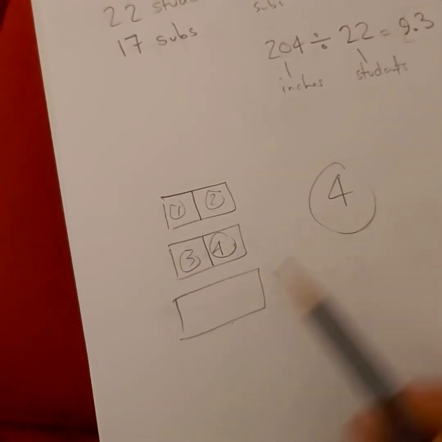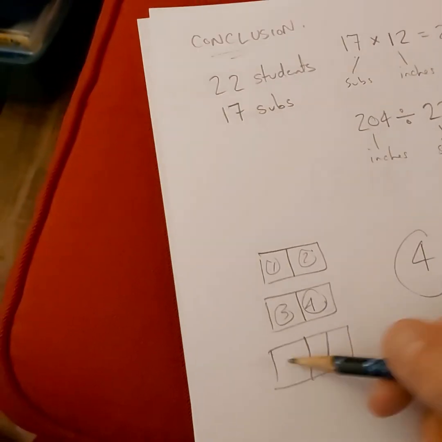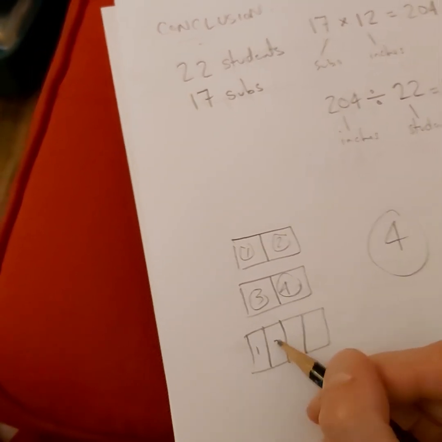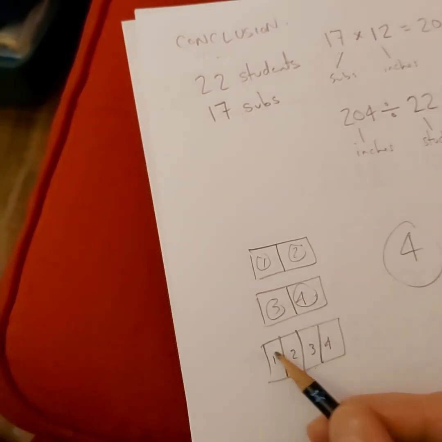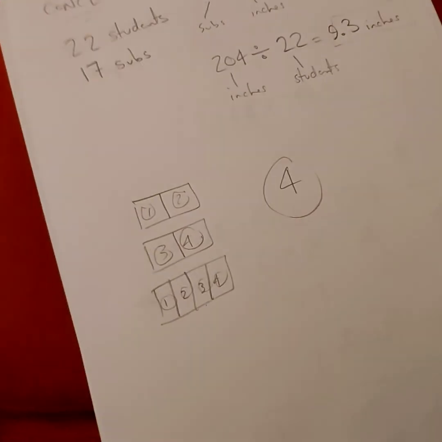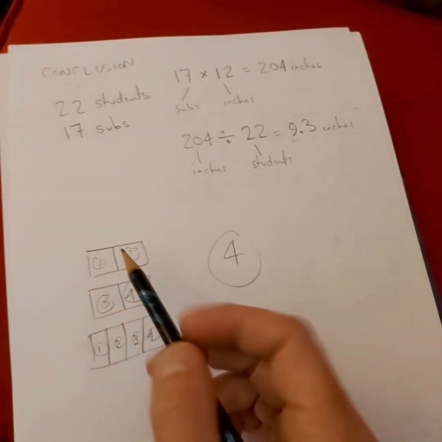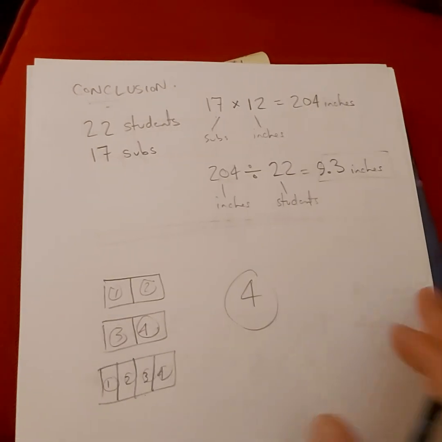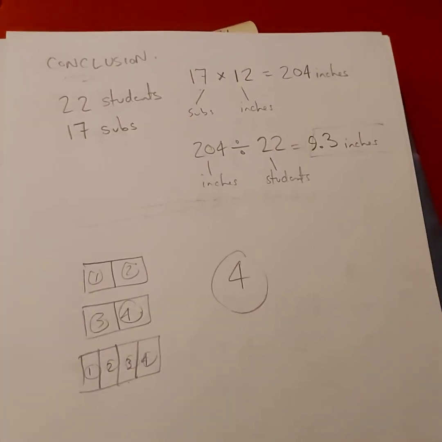Now we've got 1 sandwich left to divide among 4 people. Well, just break that up into 4 equal parts and send it out, right? 1, 2, 3, 4. And that would be the easiest way to share that out. Okay, so just again, there's so many different ways you can approach a problem like this. The bottom line is that it wasn't fair that we established.